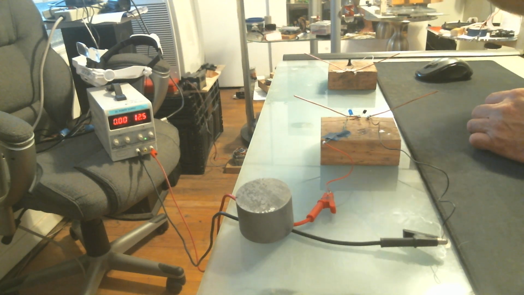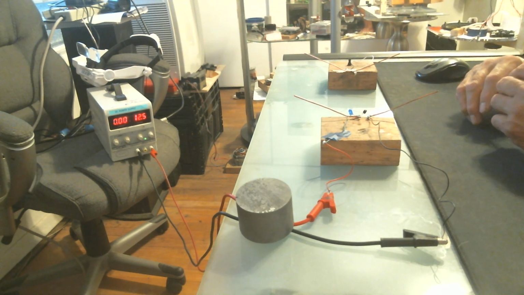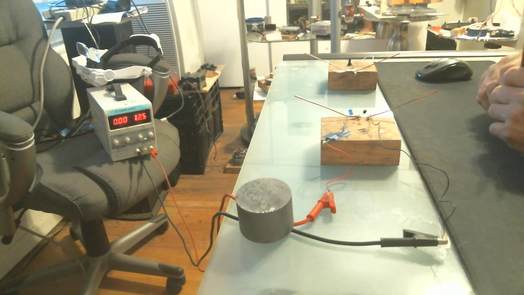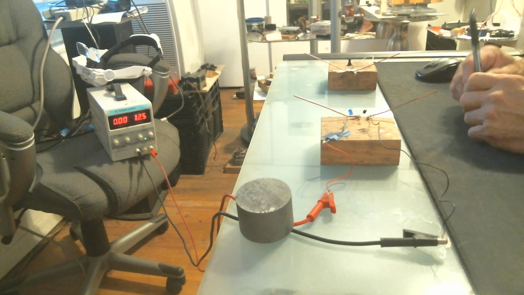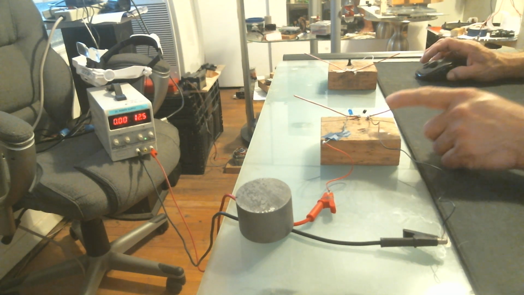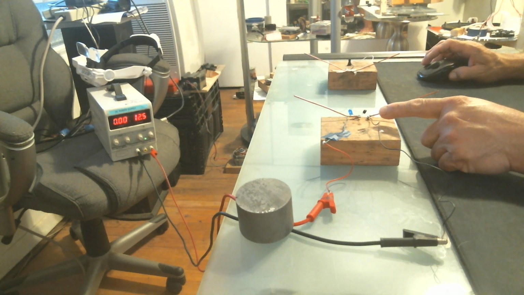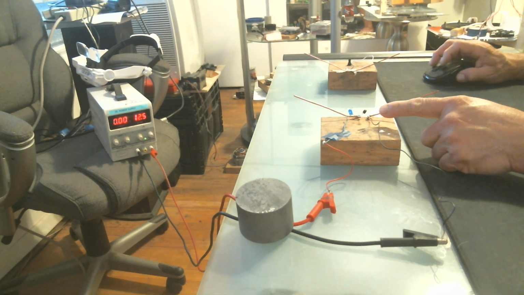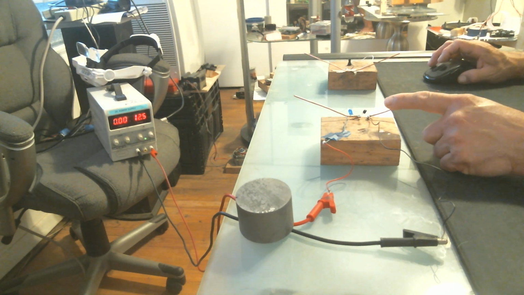That wirelessly things move. So where does it all come from? Where does it all come from? Let me show you the specs on this transistor. It is a 2N3904.